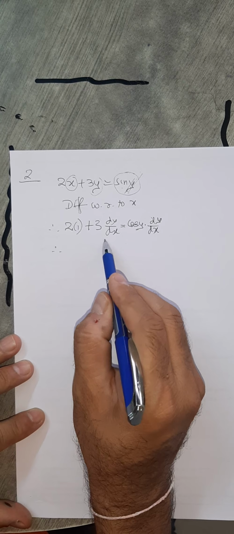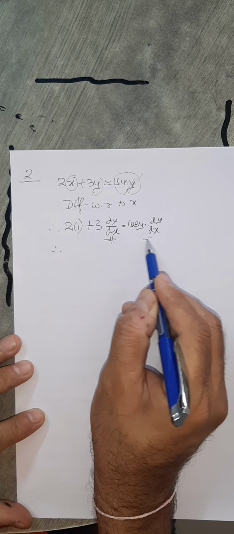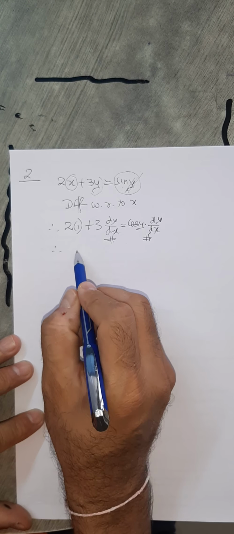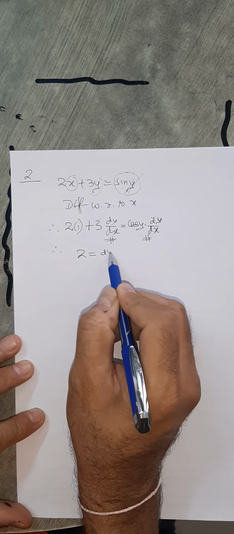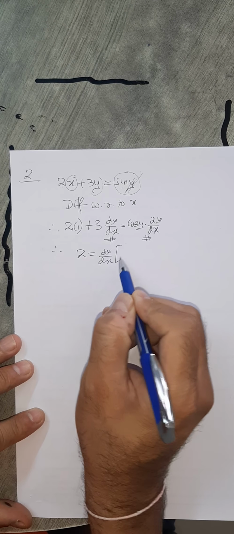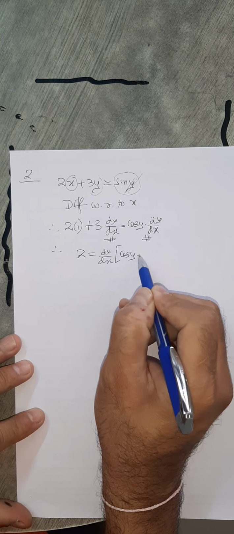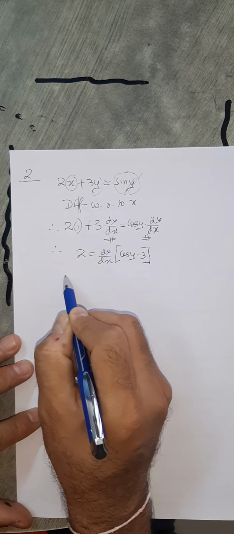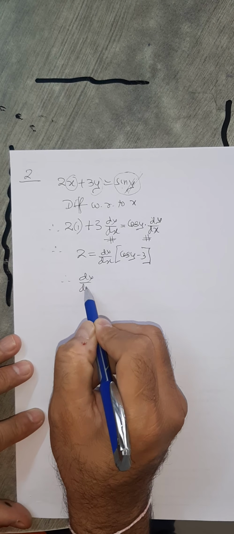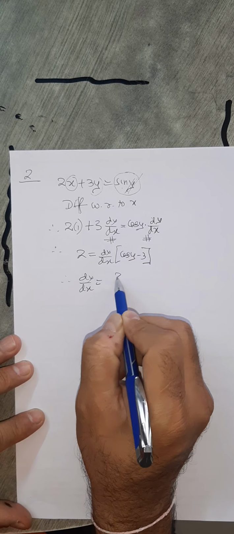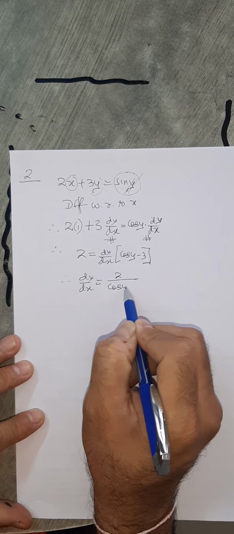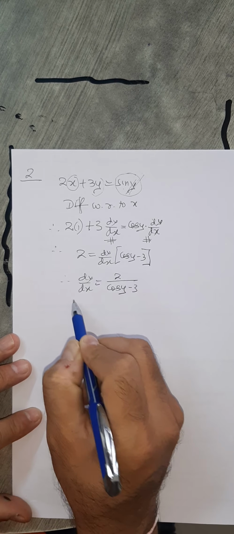Differentiation is over. Just get the dy by dx common from this. So 2 equals to, I'll take dy by dx common here. What will we get here? Cos y minus 3. And therefore, what is dy by dx? dy by dx equals 2 upon cos y minus 3. This is your answer.